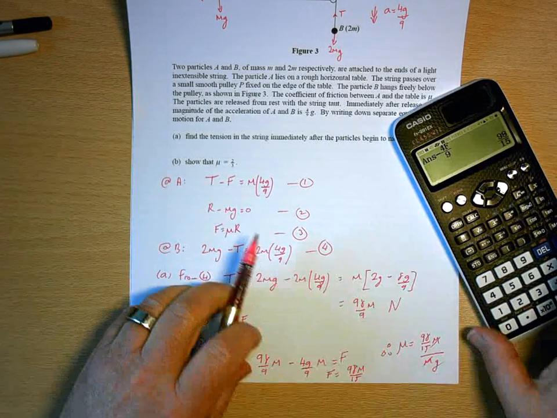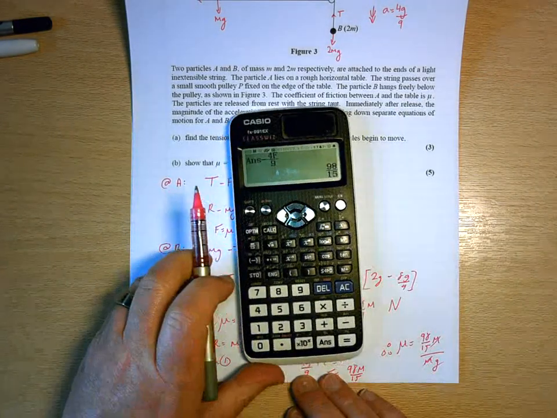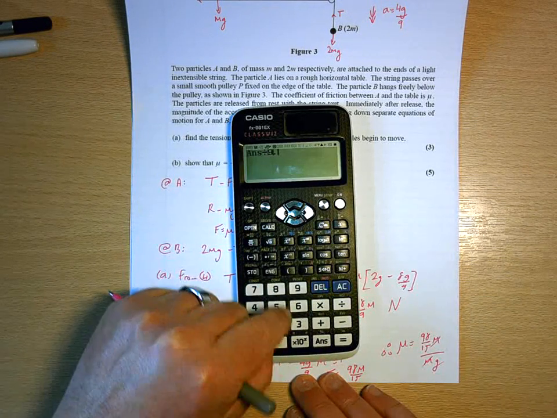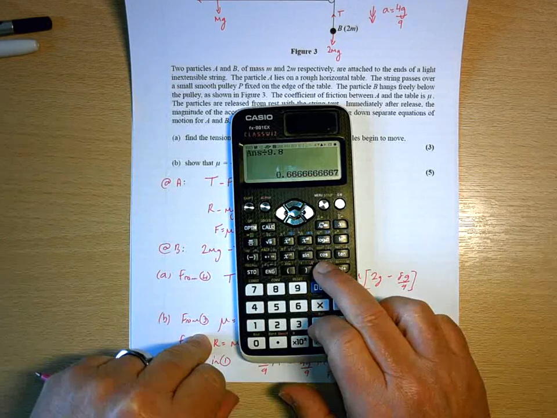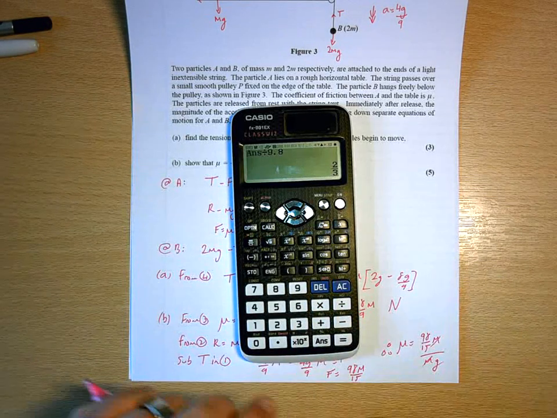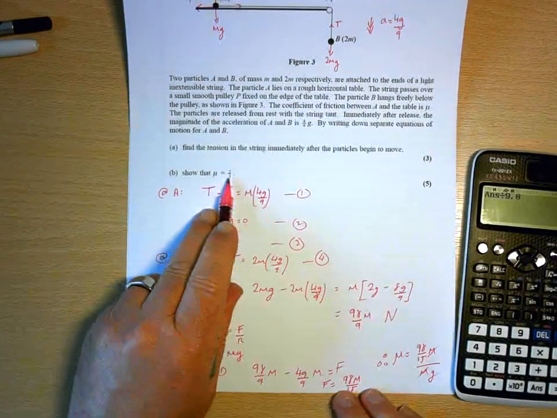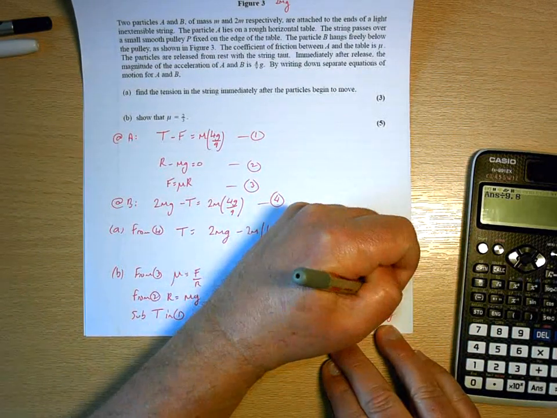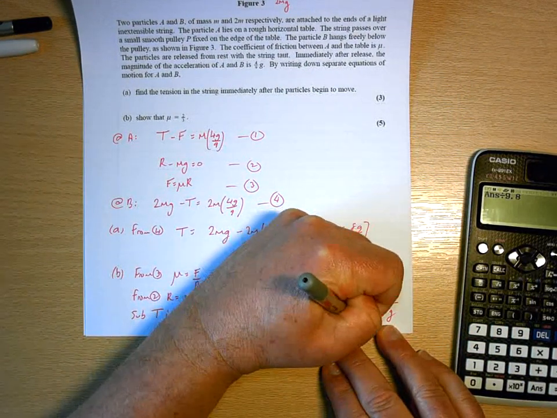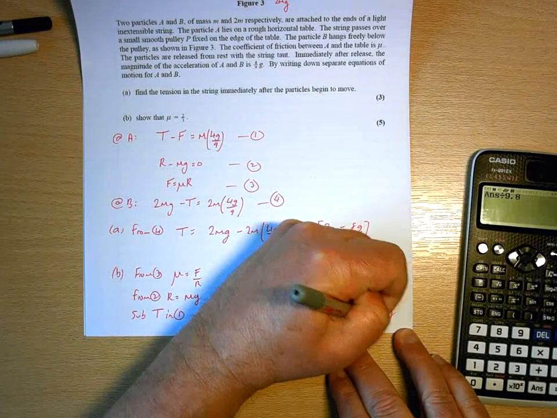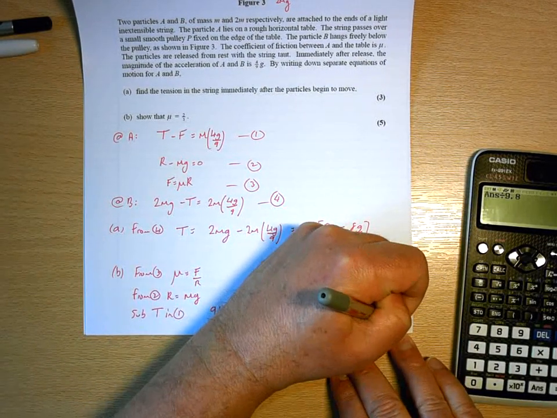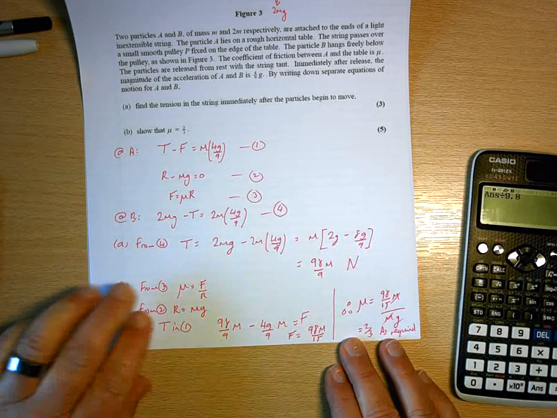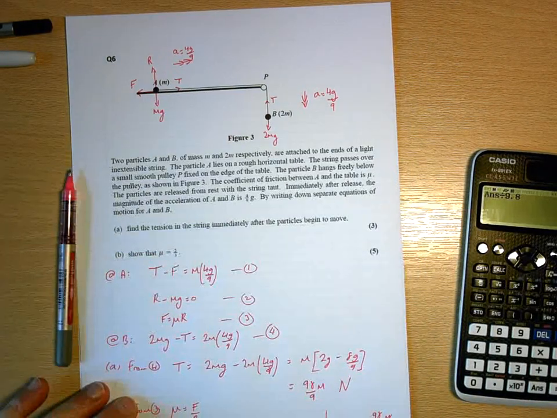So basically I'm going to divide that now by 9.8, which equals 2/3, which is what we're required to show. Equals 2/3 as required. Okay, so that was the connected particles question.